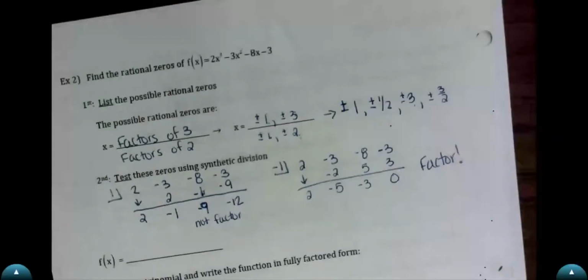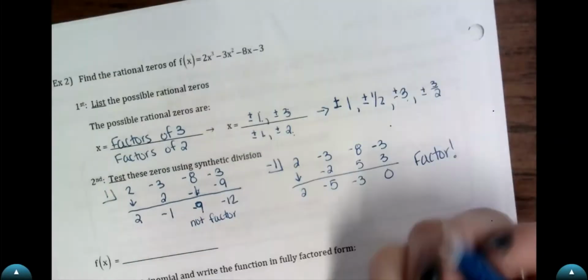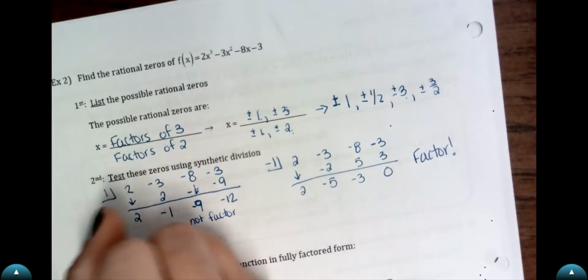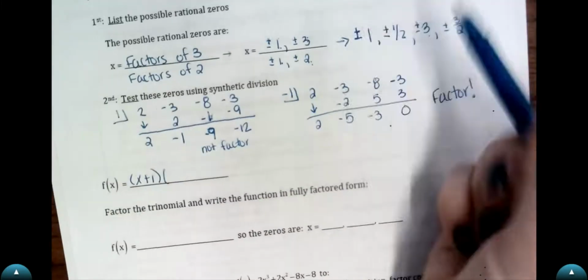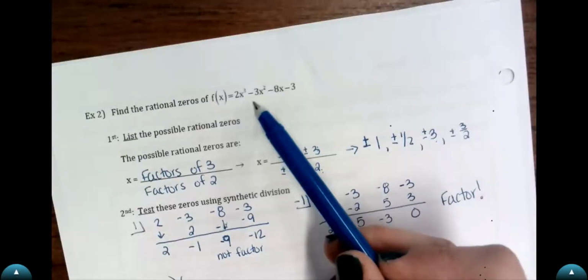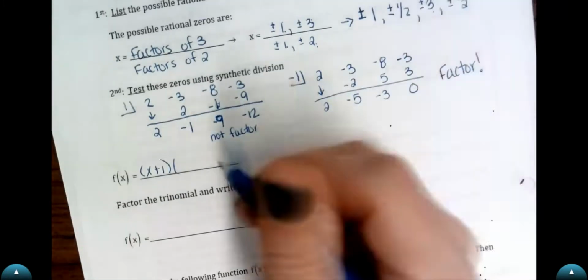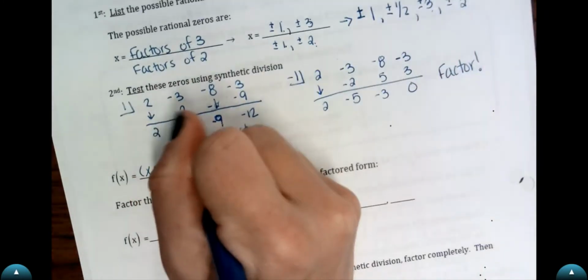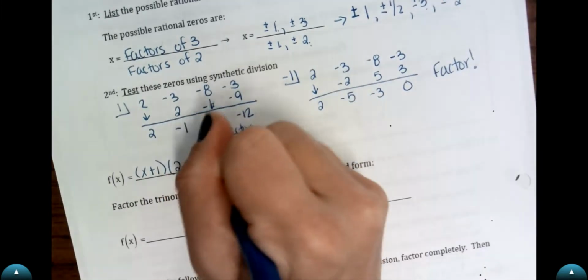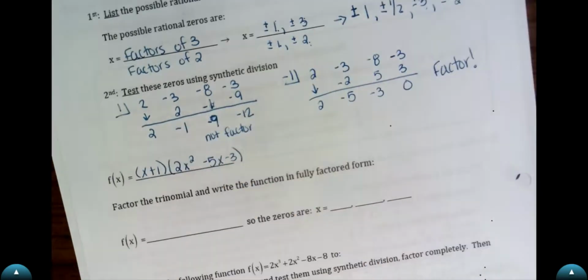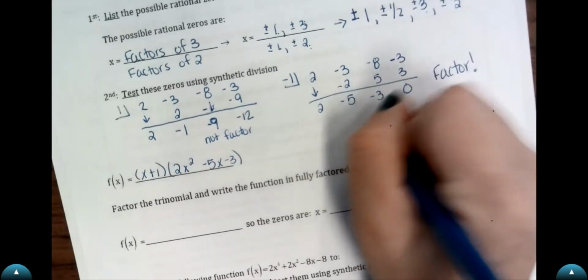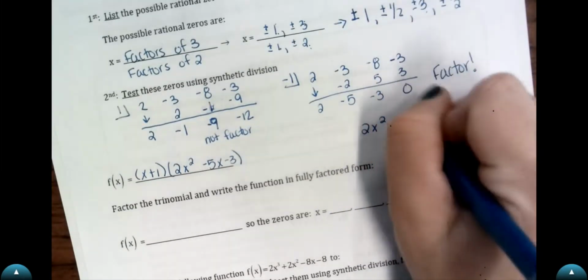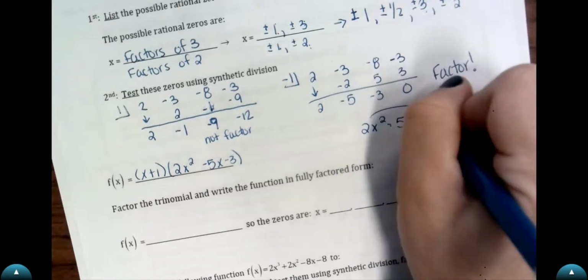So we'll write out the start of our factored form by saying x plus 1 times everything that's left. So I'm going to drop down a degree. So that means I'm going to start with an x squared. So 2x squared minus 5x minus 3. And you want to factor completely our 2x squared minus 5x minus 3. So I'm going to use my little cheat method.